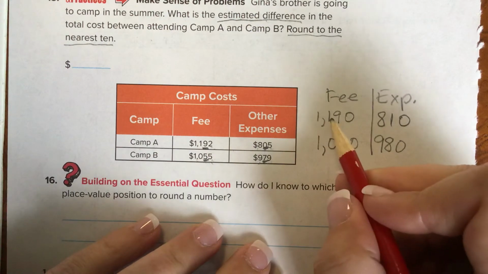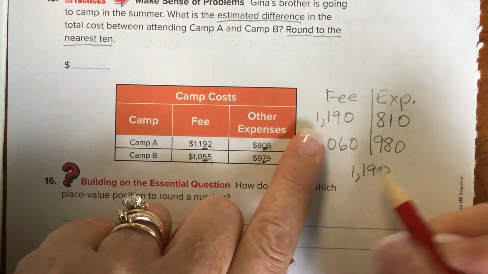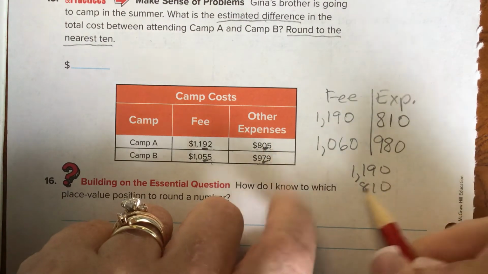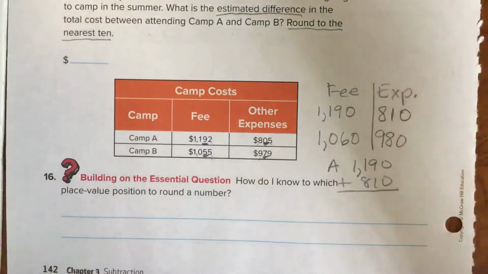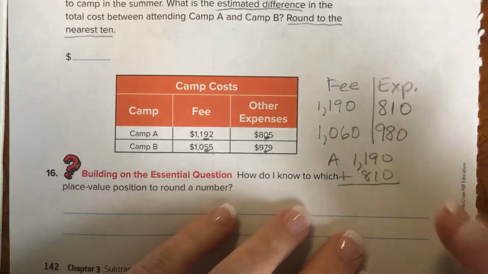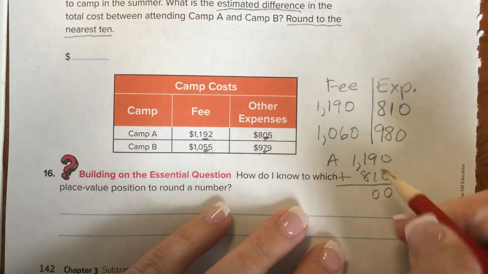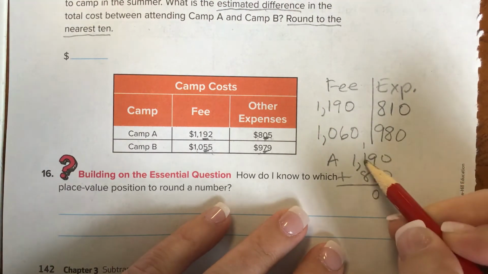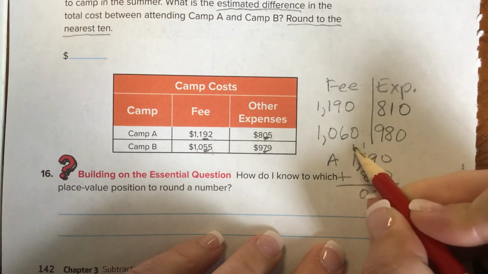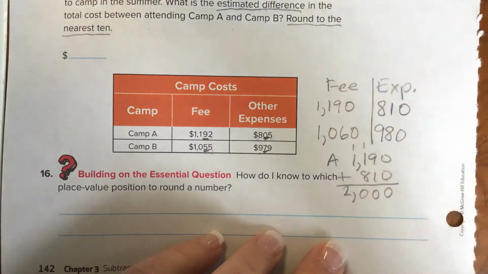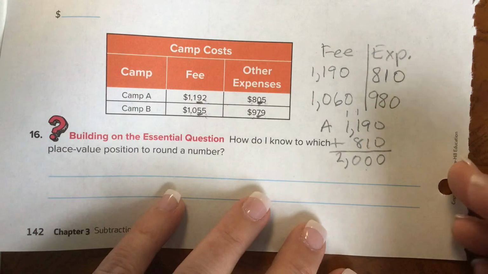So I'm going to add Camp A together, which is 1,190 plus 810, and this is for Camp A. And 0 plus 0 is 0. 9 plus 1 is 10. Put the 0 down, regroup the 1. 8 plus 1 is 9, plus 1 more is 10. Put the 0 down, regroup the 1, and 1 plus 1 is 2. So our estimated cost for Camp A is $2,000.